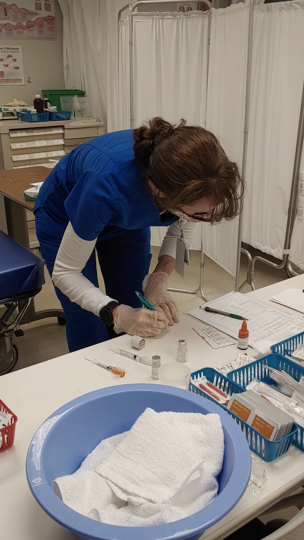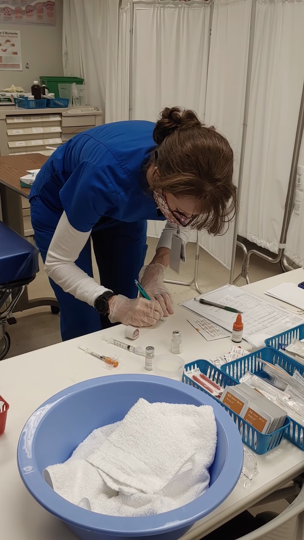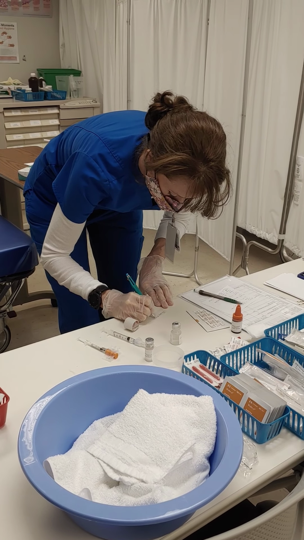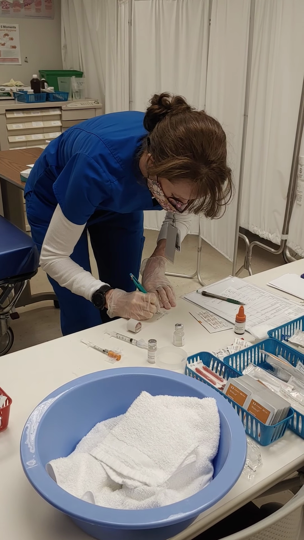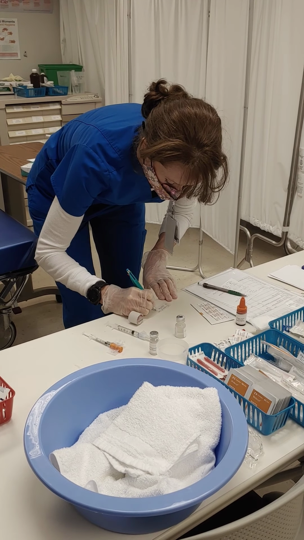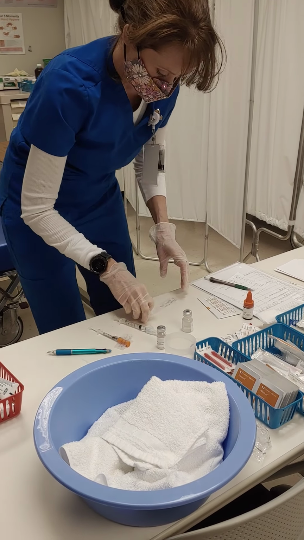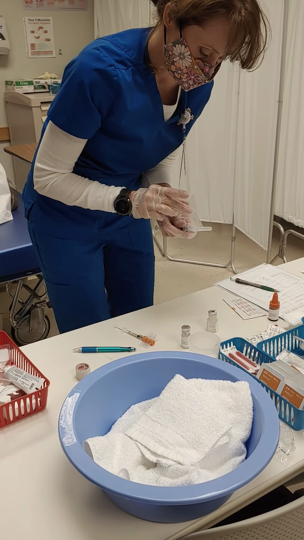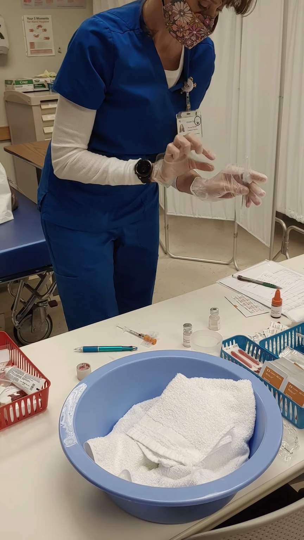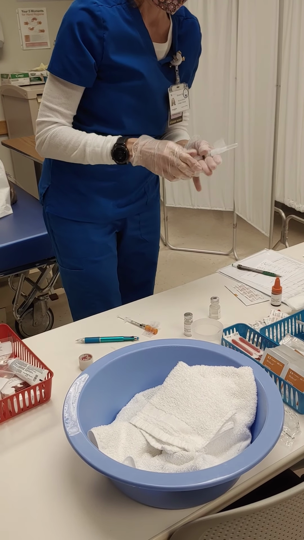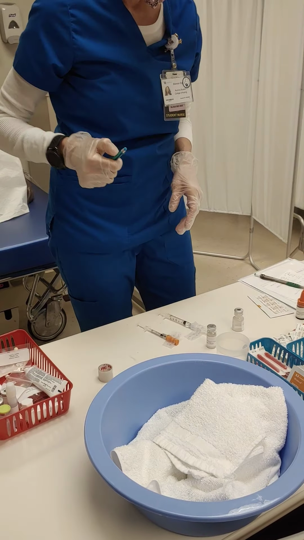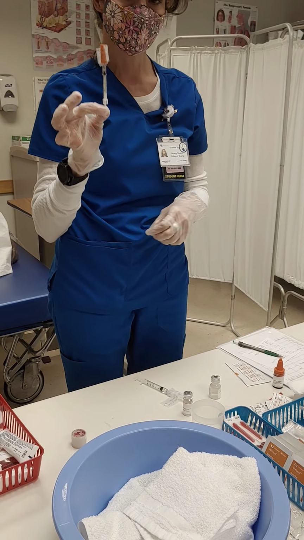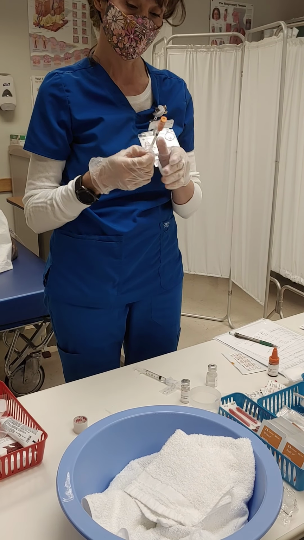This is Fluzone, 0.5 milliliters. My initials, today's date, and then I would have a second nurse check my insulin to make sure that I have drawn up the appropriate amount for the patient.